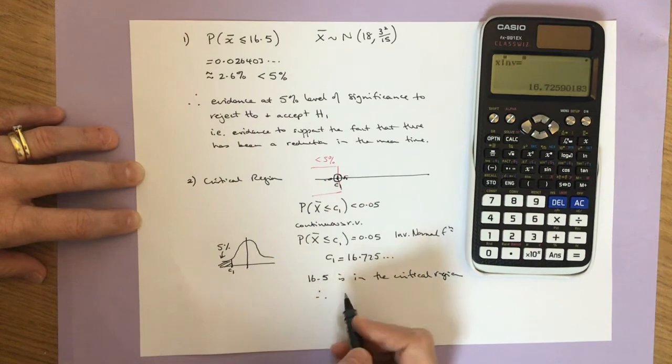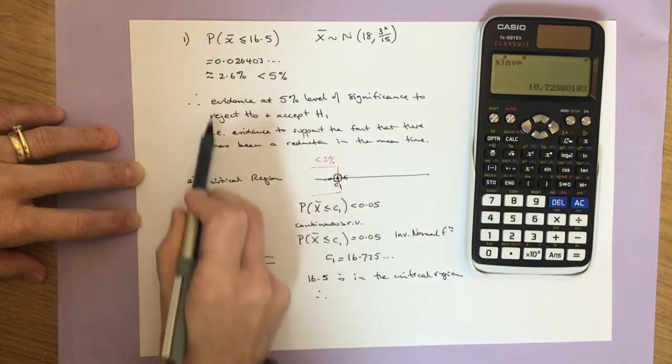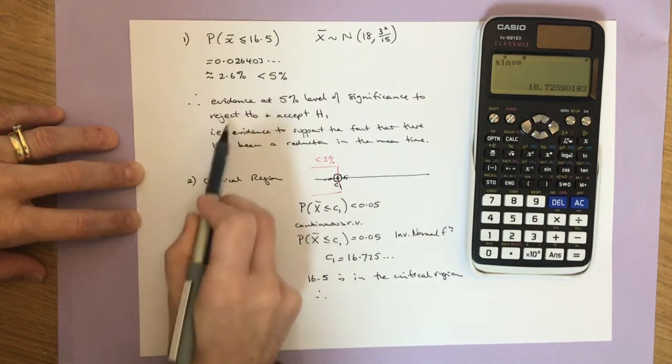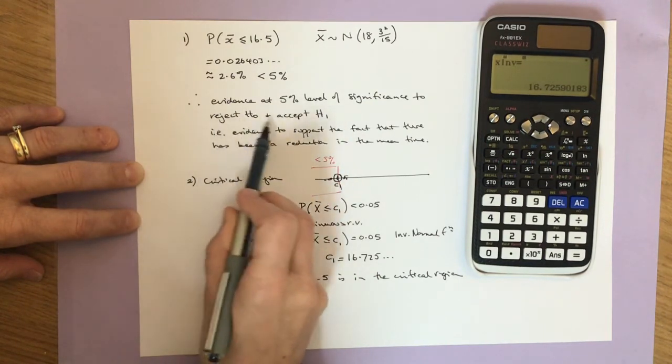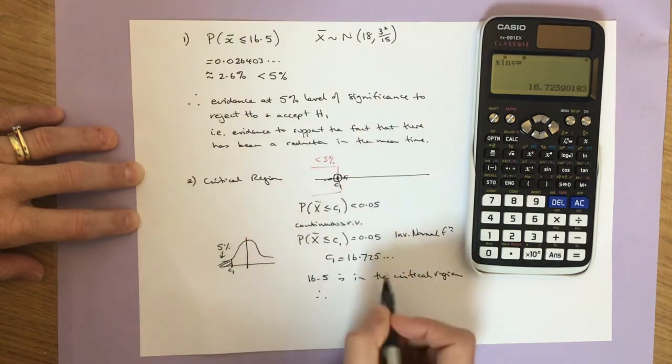Therefore, and then I'm not going to write it out again, but it's this sort of statement again about you've got evidence at the 5% level of significance to accept that there's been a change. Reject H0, accept H1, write something in the context of the question.